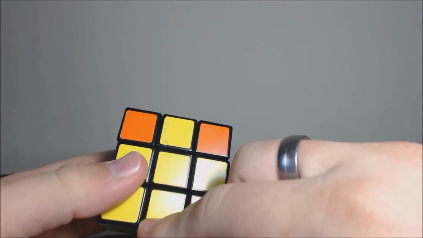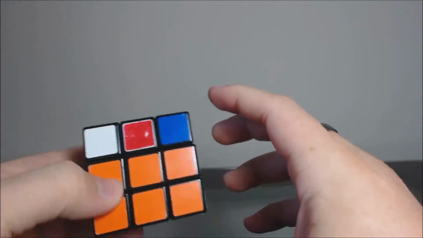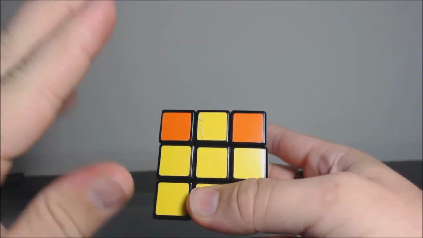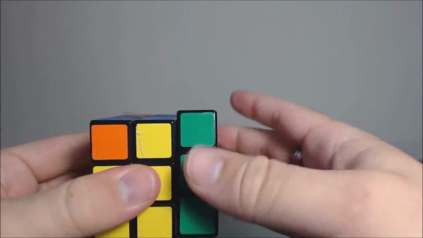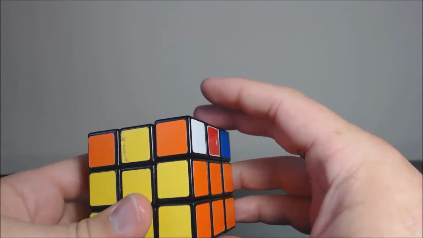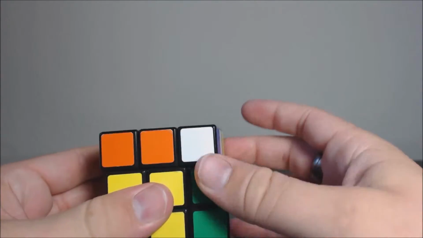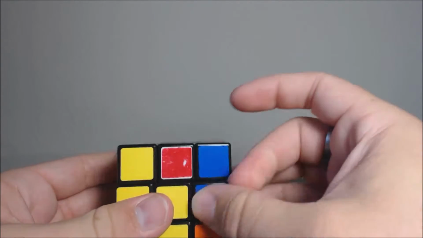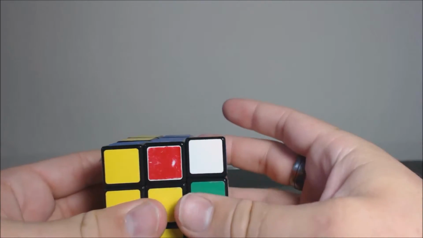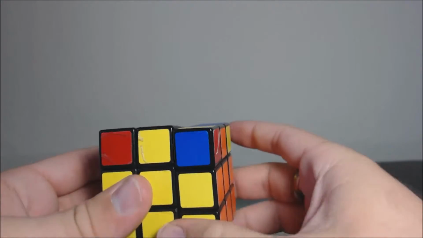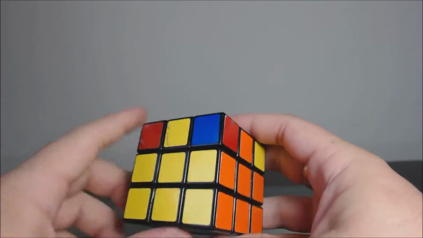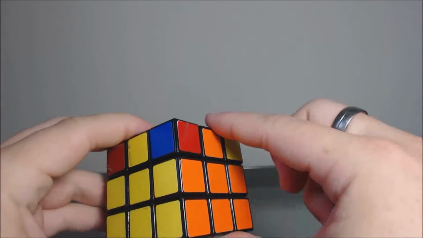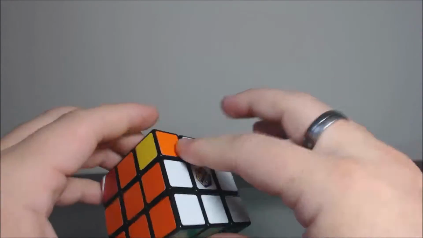So here we go. I have a yellow and a white. And so I put the white facing away from me, the yellow facing towards me, if those are the ones that match. And I go right, I go up, right inverted, up, right, up, right inverted. Pretty easy, right? This gives me this guy matching and this guy matching, but these 2 don't match.